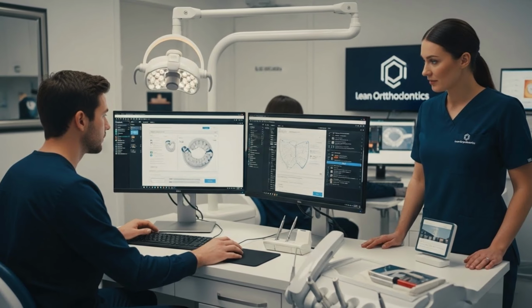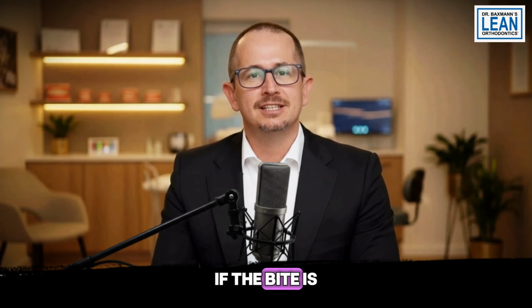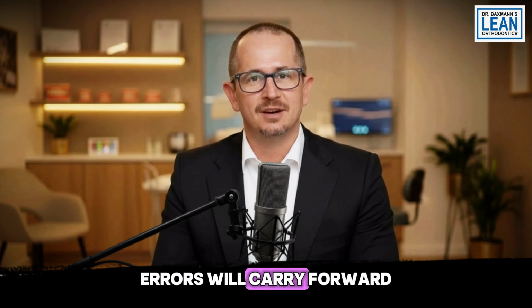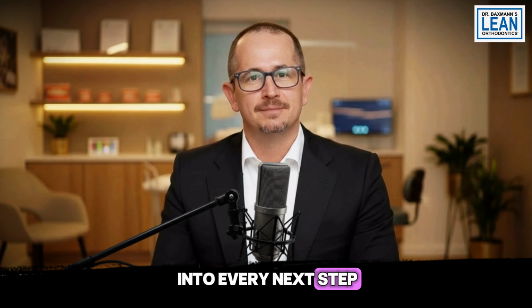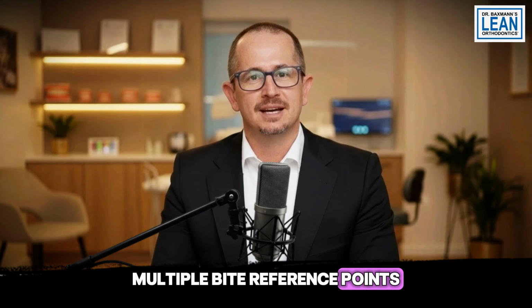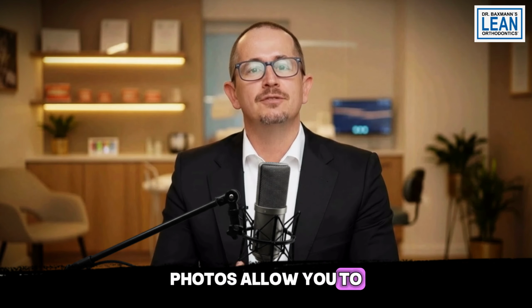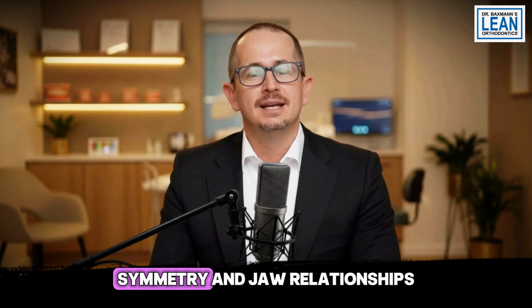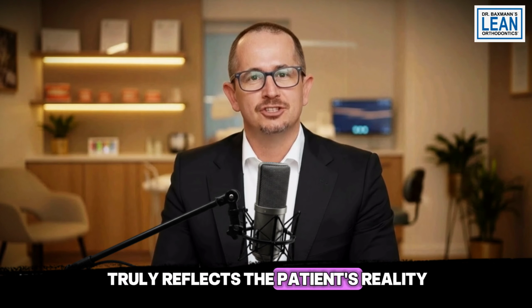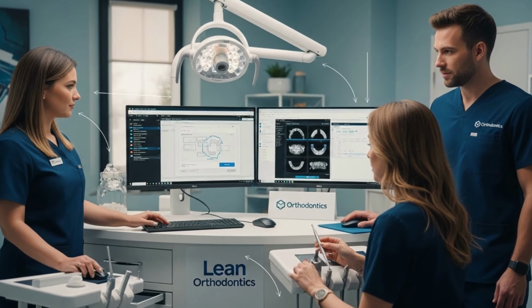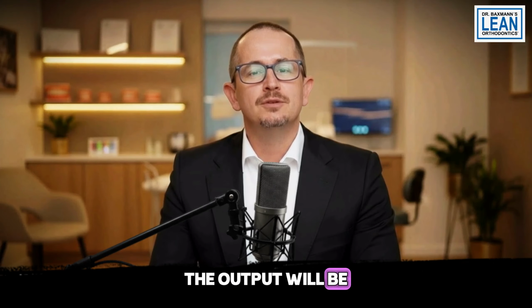A critical factor here is accuracy at the very beginning. Bite registration must be done correctly. If the bite is scanned poorly or only captured on one side, errors will carry forward into every next step. Multiple bite reference points combined with clinical photographs are essential. Photos allow you to verify midlines, symmetry, and jaw relationships so the virtual model truly reflects the patient's reality. The principle is simple. If the input is flawed, the output will be flawed as well.